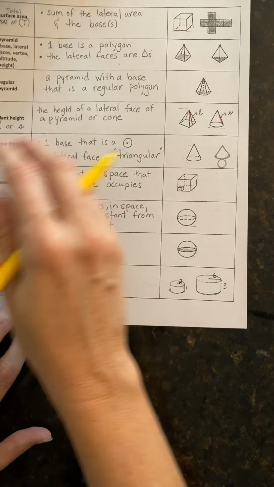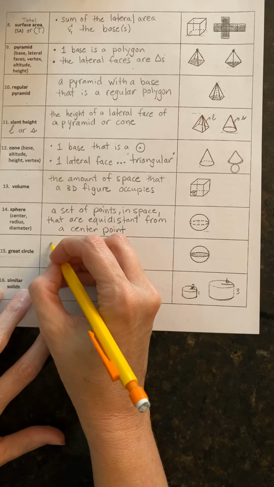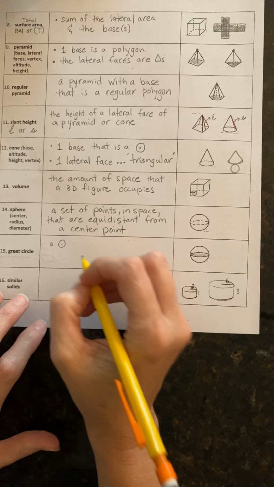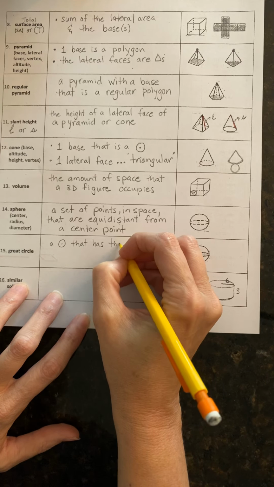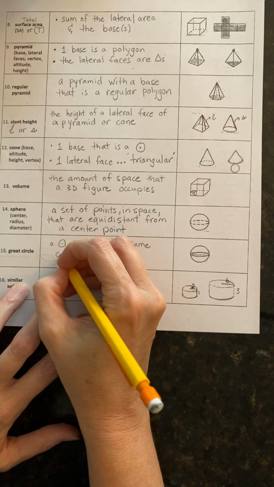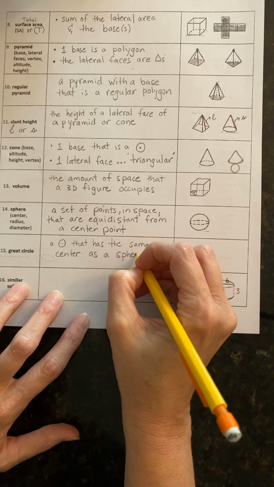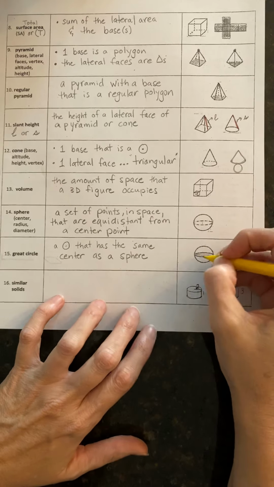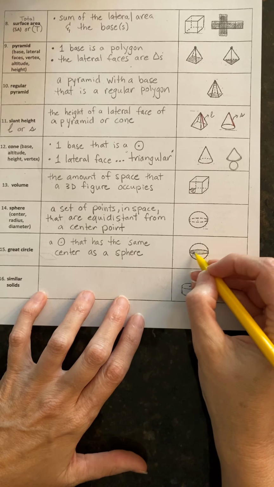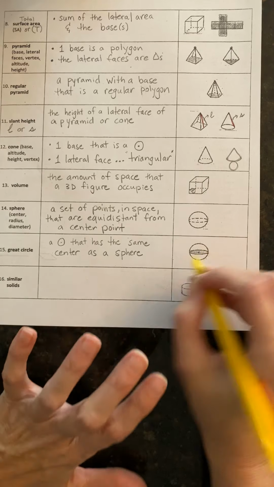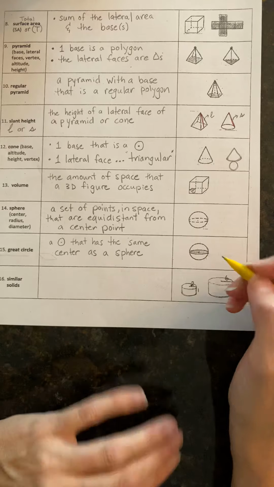Okay, great circle. A great circle is a circle, of course, that has the same center as a sphere. Okay, there's a little bit more to it. It's part of that sphere. Like if you sliced that sphere, it would be a circle that's right in the middle of the sphere. It would divide it into two hemispheres, they call it, two half spheres.